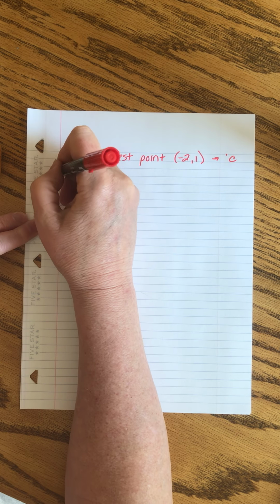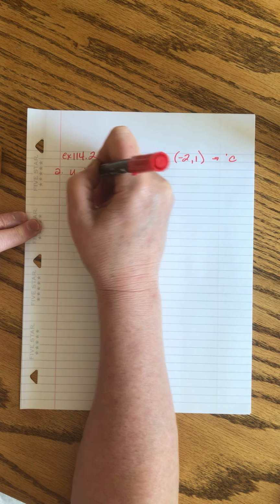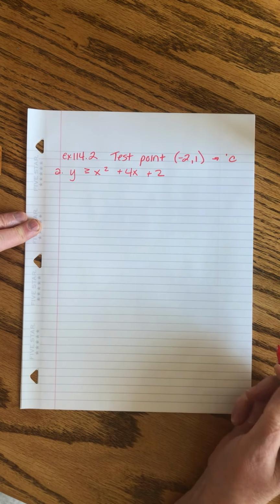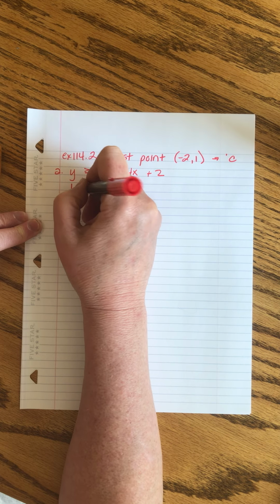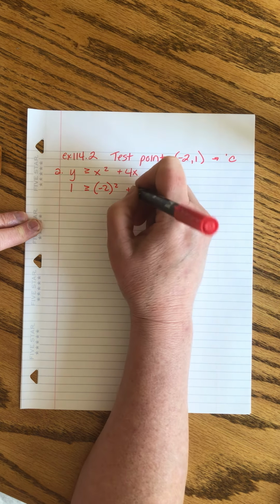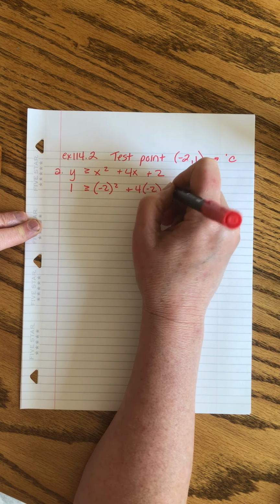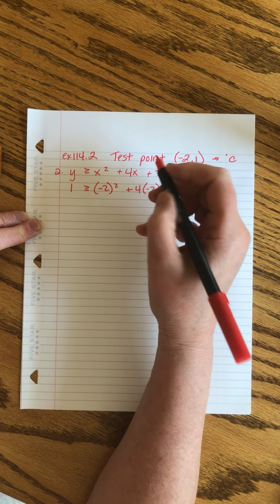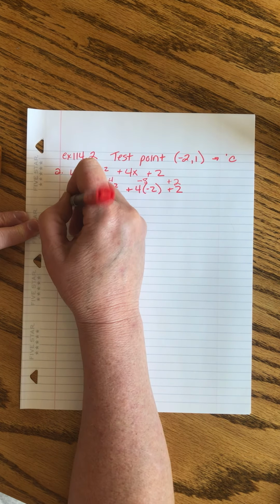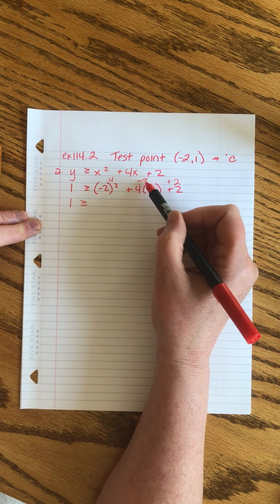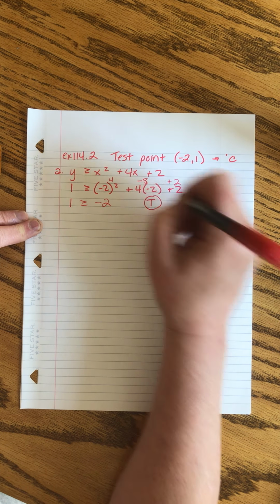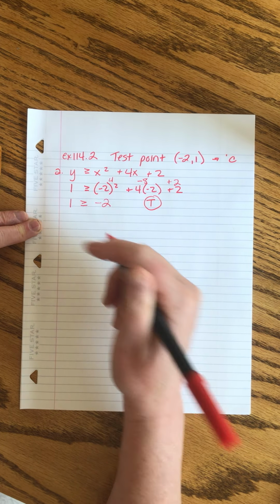So let's test it in inequality A, which is Y. It's not equation, it's inequality, but my brain always says that. Okay, so we plug in: Y is greater than or equal to minus 2 squared plus 4 times minus 2 plus 2. This is 4, this is negative 8, and plus 2. 1 is greater than or equal to, let's see, 4 minus 8 is minus 4, plus 2 is minus 2. Okay, so it works out. That's true. So it works out for the first inequality.